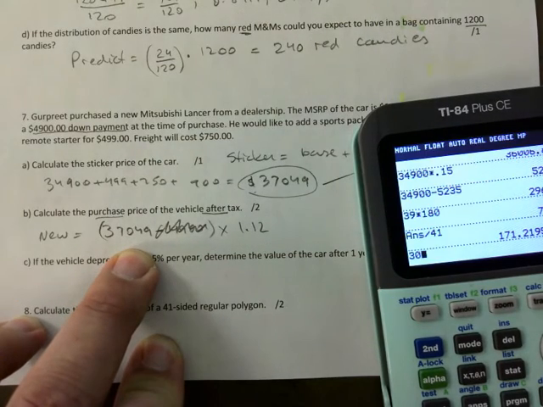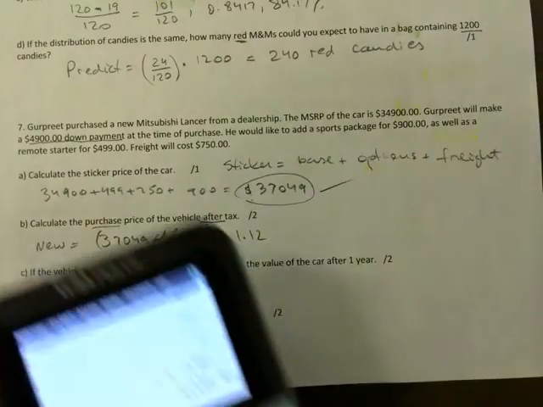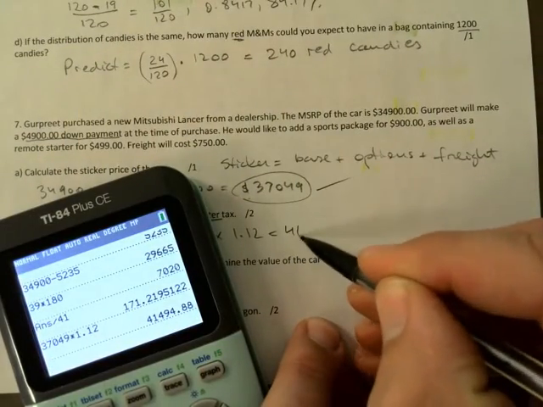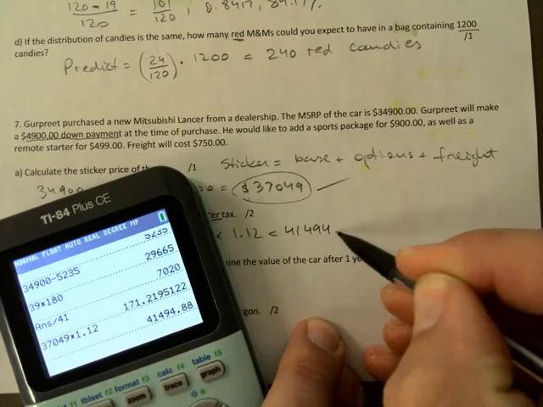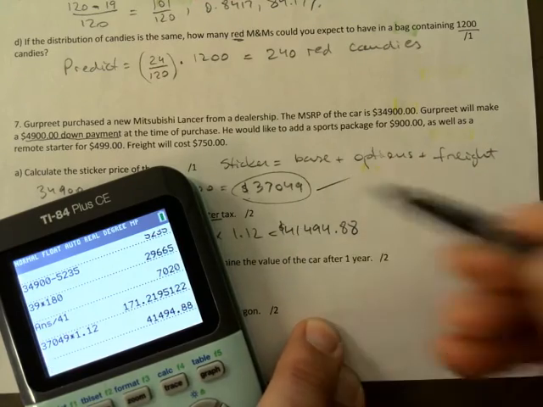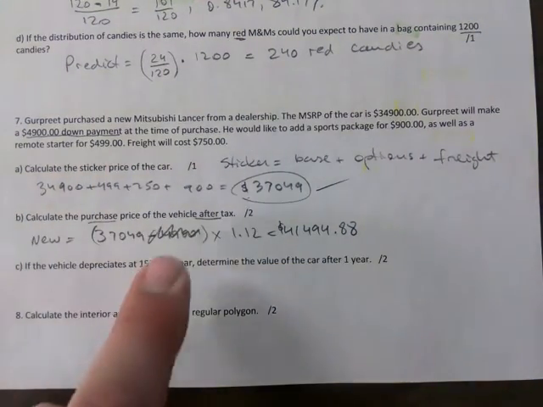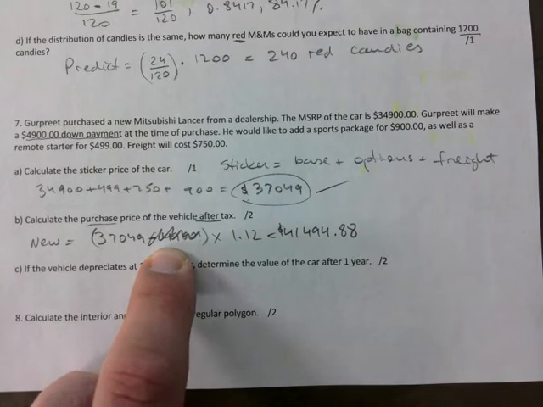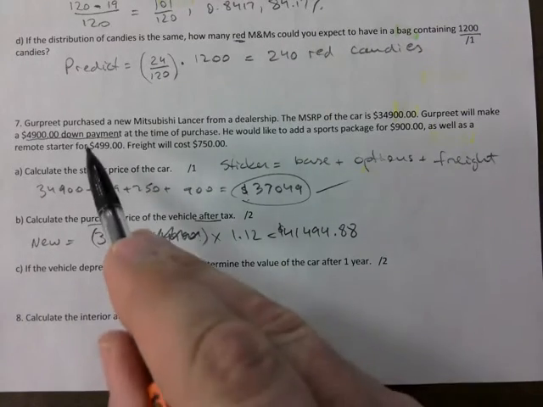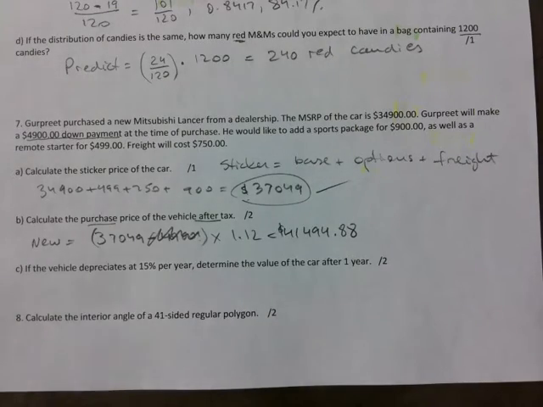I need to figure this out here. 37,049 times 1.12. That's 41,494.88. But remember trade-ins? If your formula should call for a trade-in, this is not a trade-in. It's just a down payment. Okay.